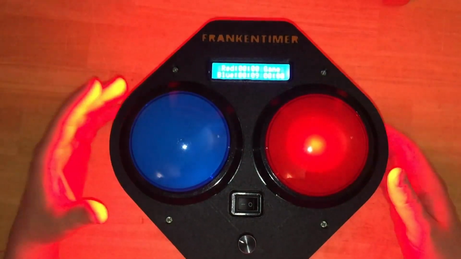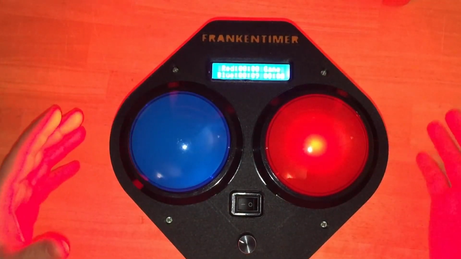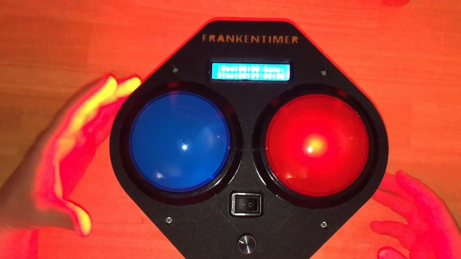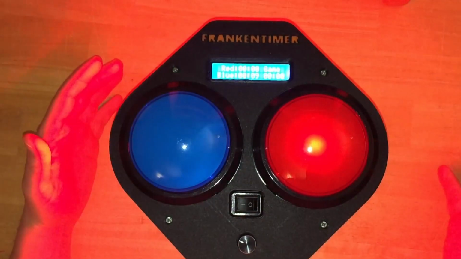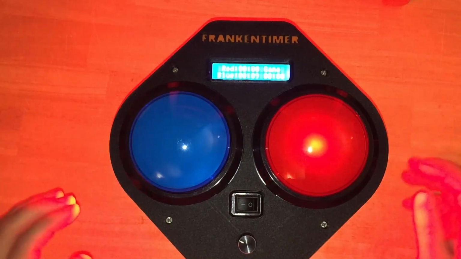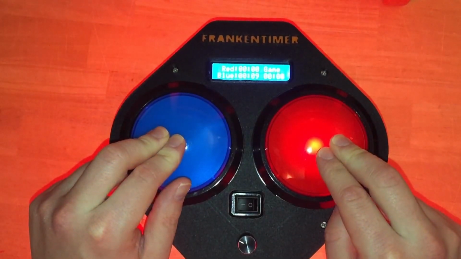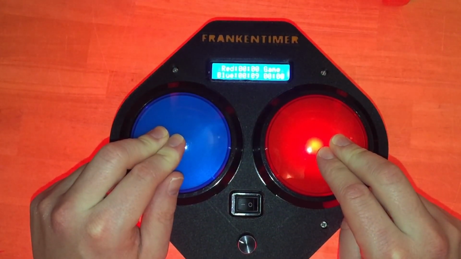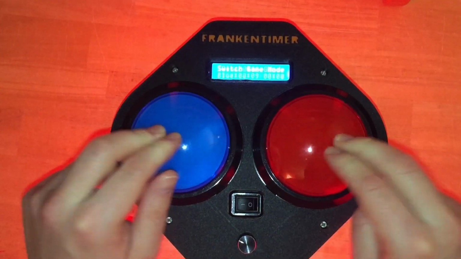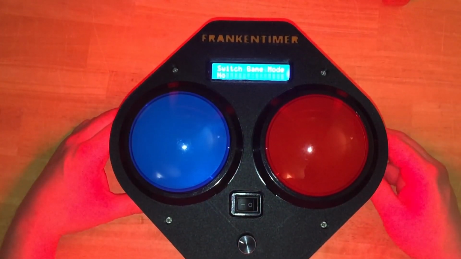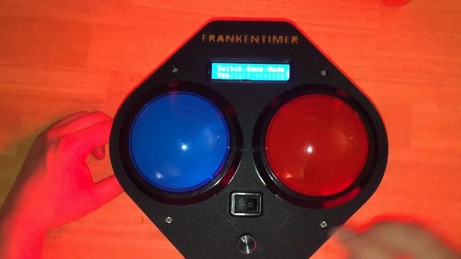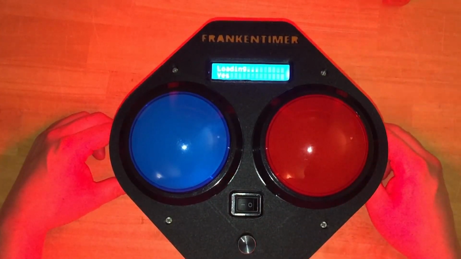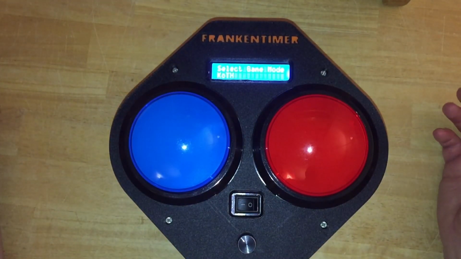So this allows you to play Domination a couple of ways. You can play the version where whoever controls the timer at the end of the game wins, or you can use the amount of time that each team controls it. So up to you. You can decide what you want to do, and then you can just reset it by holding both buttons down for 5 seconds. It asks if you want to switch game modes. In this case, I'm going to hit yes. And now I'm ready to go set up another game mode.